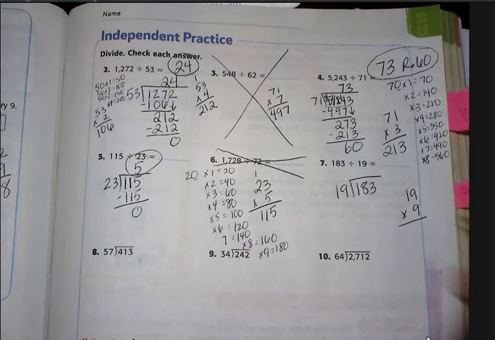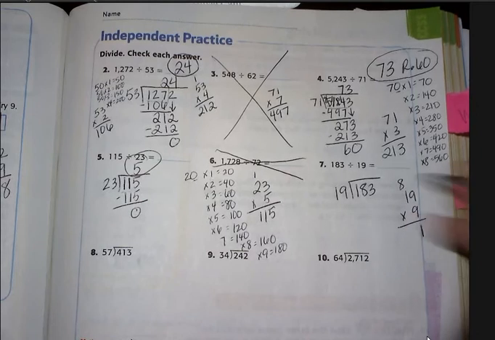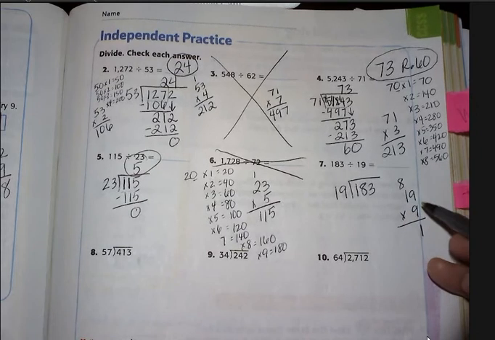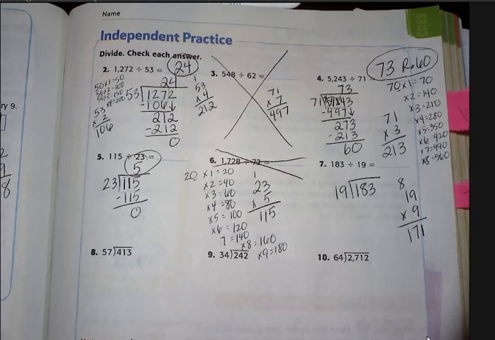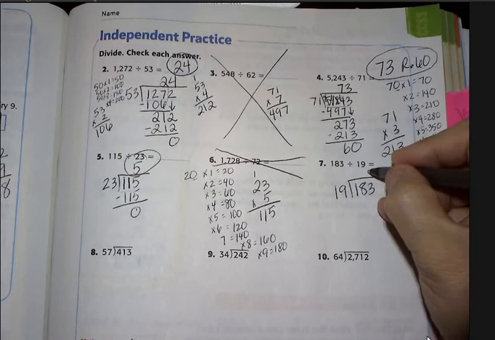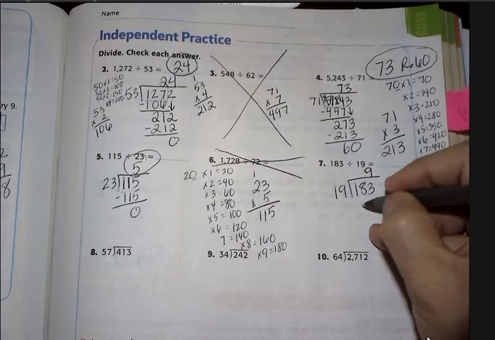19 times 9. 9 times 9 is 81. I write my 1 and carry the 8. 9 times 1 is 9. Plus 8 is 17. 171. Will that fit? Yes, it will. I write my 9. 9 times 19, we already know the answer is 171.